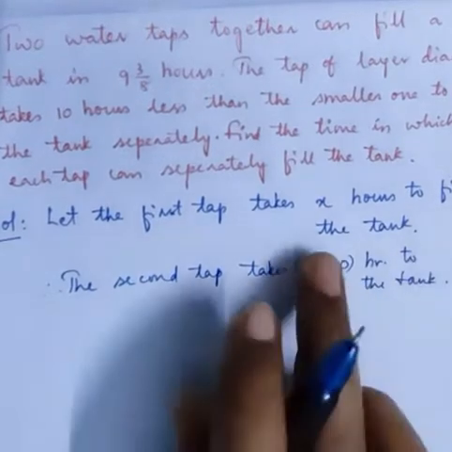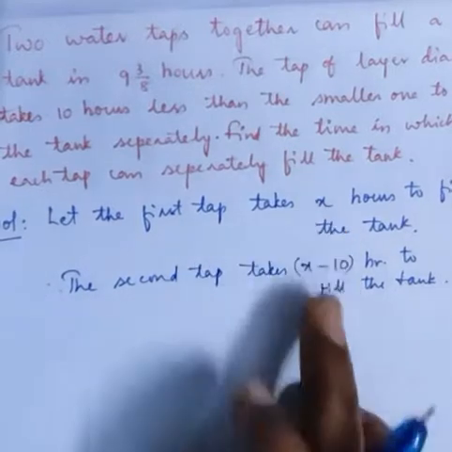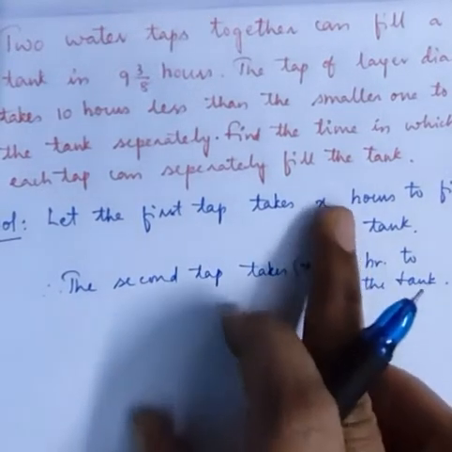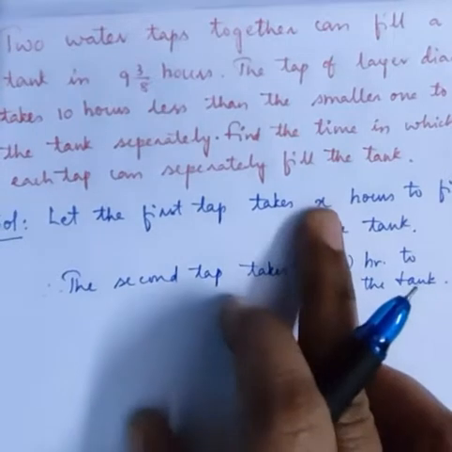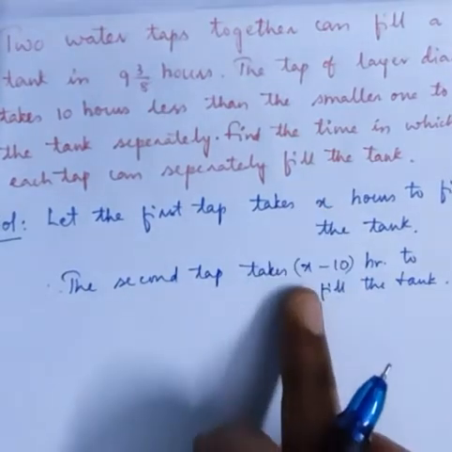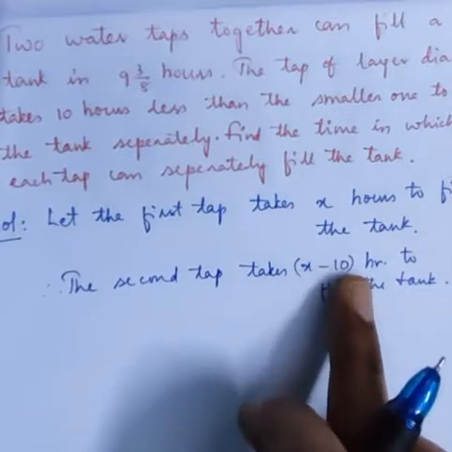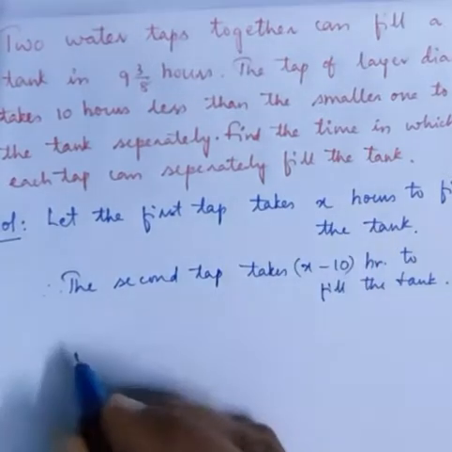Now suppose the time taken is x hours. In 1 hour, the part of the tank filled is 1 by x. Similarly, the part of the tank filled by the other tap in 1 hour is 1 by x minus 10. That's what we are going to write in the next step.